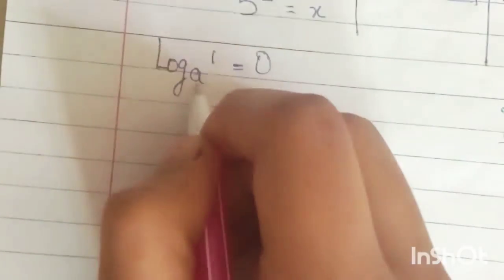Let us learn some basic properties here. First, if I have log 1 to the base a, that will always be equal to 0. Because if I convert this into normal form, the base will be the same, this 0 comes here, this 1 goes here, so a power 0 equals 1.